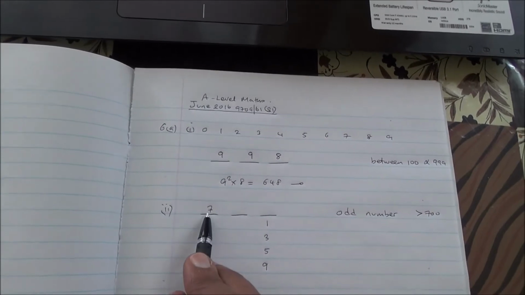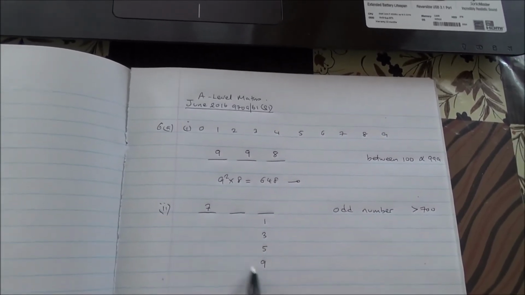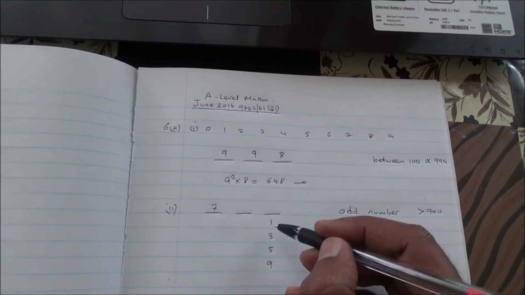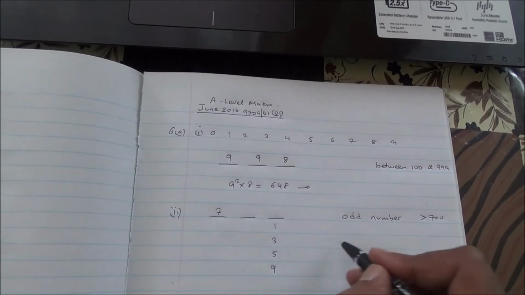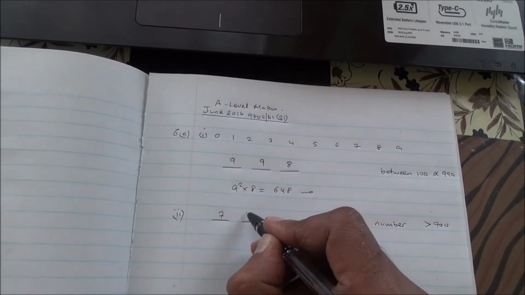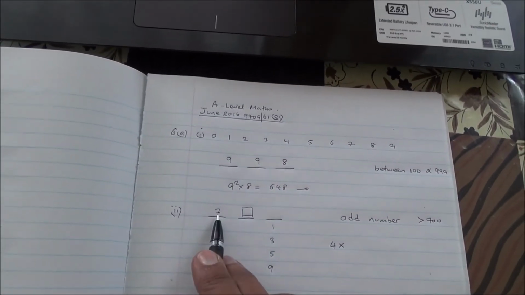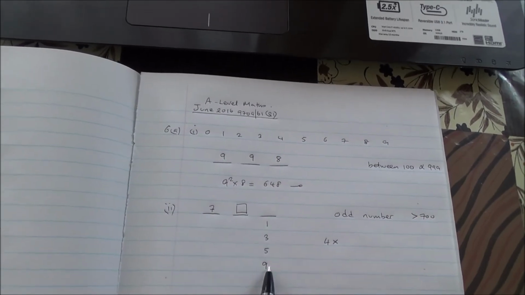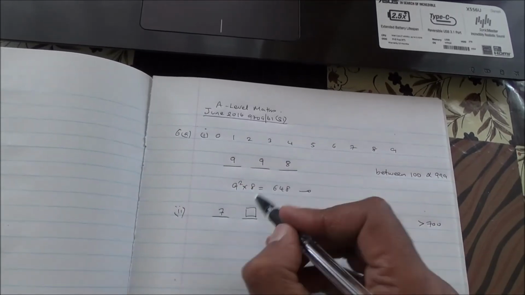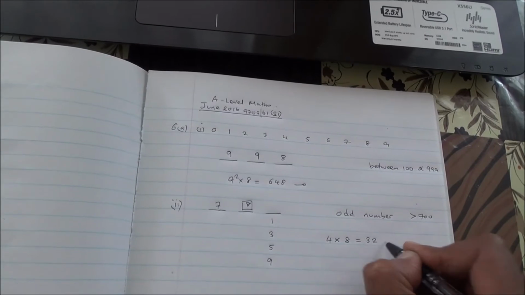So if it starts with 7, there are 4 possible ways it can end to make itself an odd number that is greater than 700. 1, 2, 3, 4. 4 possible ways times how many numbers can fit in here, in this box. Because we've taken 7 and any of those numbers here, out of 10 we've taken 2 numbers. So 10 minus 2 is 8. So that's going to be 4 times 8, which is then 32.